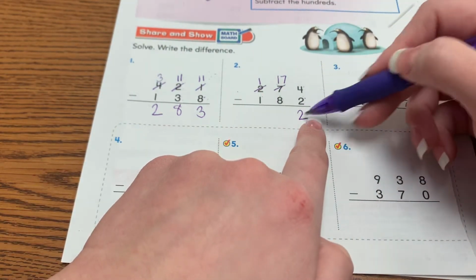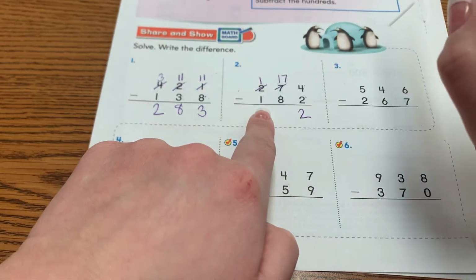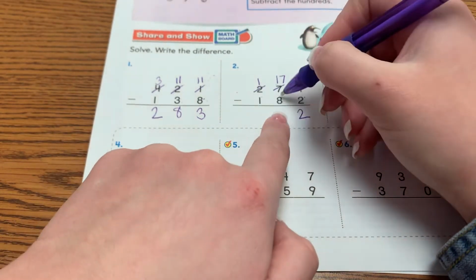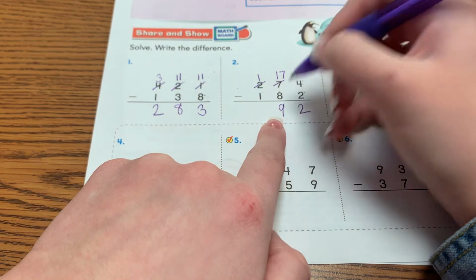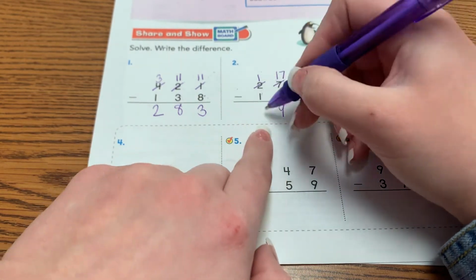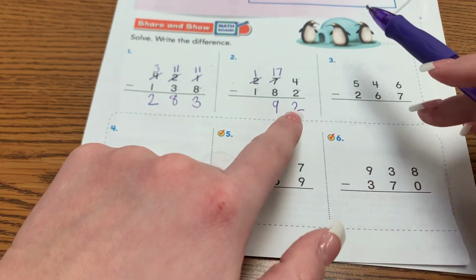Remember, we didn't touch this over here, so we only have to go next door once. 17 minus 8 is 9 and 1 minus 1 is nothing. So my answer is 92.